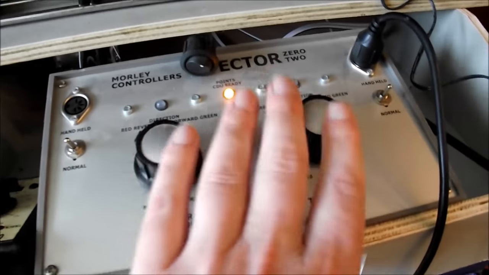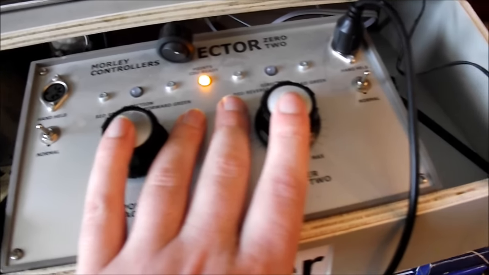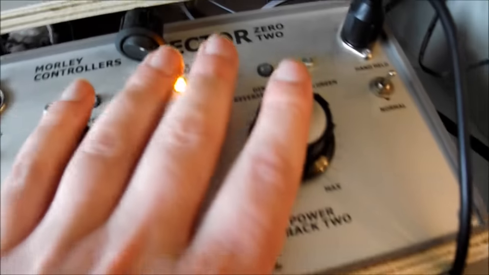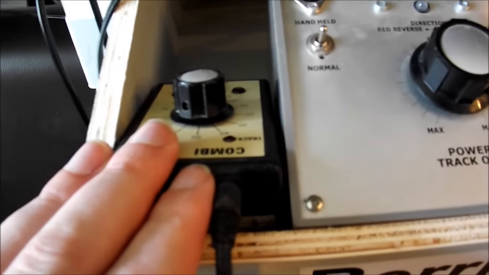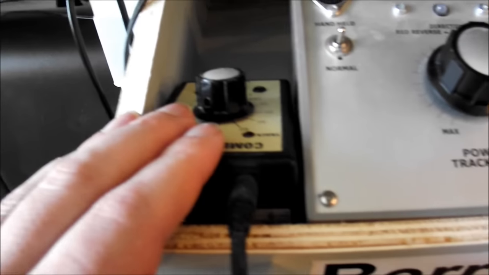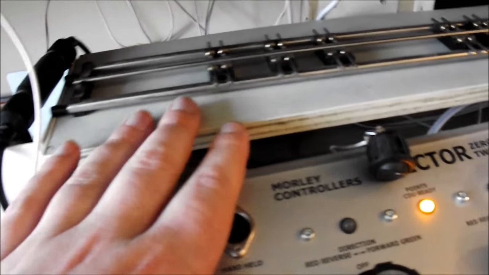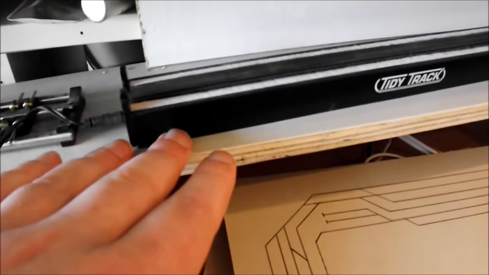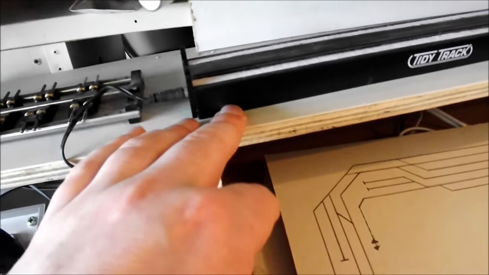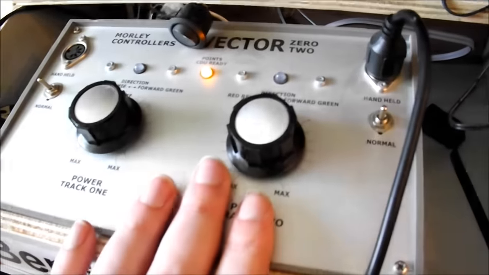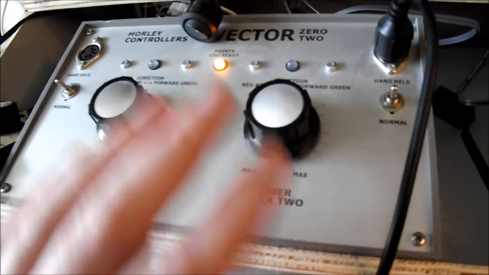and it's got two control knobs for it, and also there's my old combi one from Gaugemaster. The combi one I'm using for my rolling road, and also my wheel cleaner, so I can just attach it to that and run that without interfering with the Morley controller, which basically runs the main part of the layout.